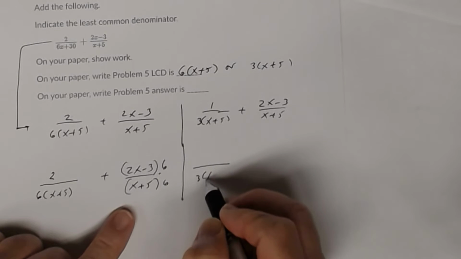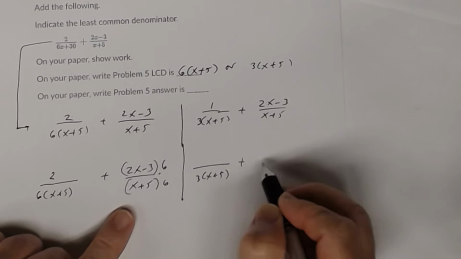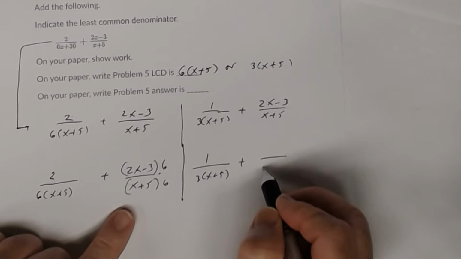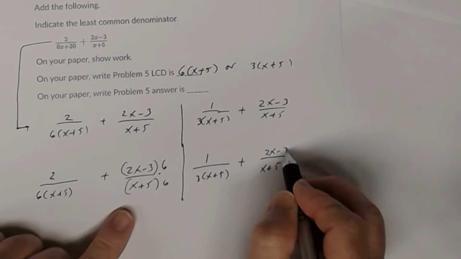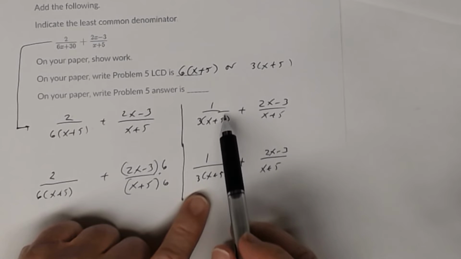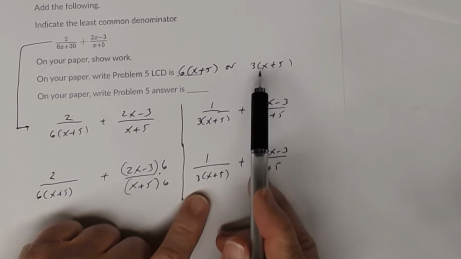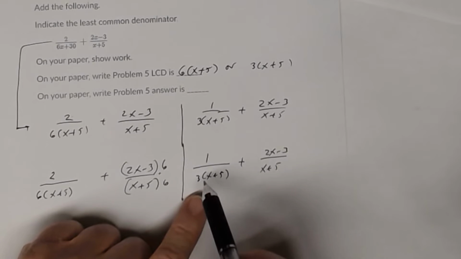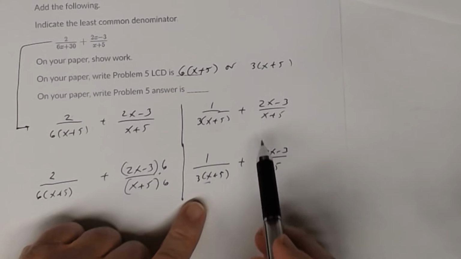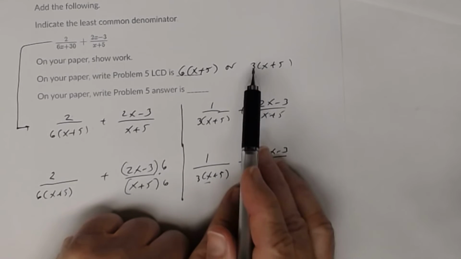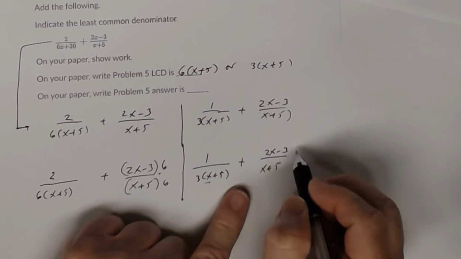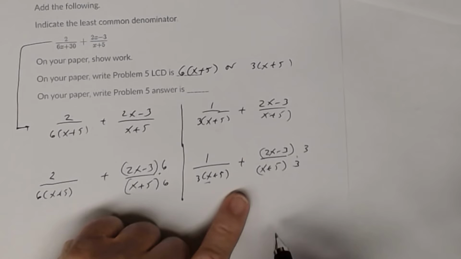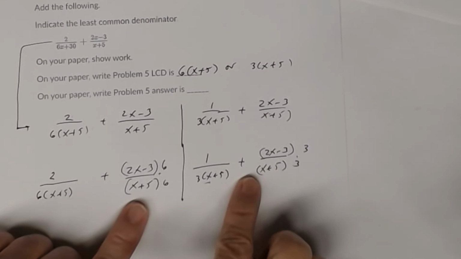You would say 3 times (x plus 5) plus, and then I'm just rewriting this over. That's a 1 here. And then (x plus 5)(2x minus 3). Okay, so notice if you use this one, the least common denominator you said was going to be 3 times (x plus 5). So notice the original expression is equivalent to itself, so that's going to stay the same. Over here, though, I have the x plus 5, I'm missing the 3. So I'm going to multiply, in this case, I'm going to do it here. So in this case, I multiply the denominator by 3 and the numerator by 3. So notice the difference between these two.